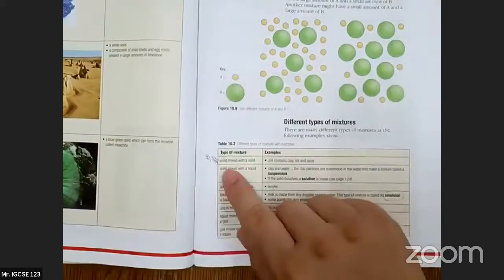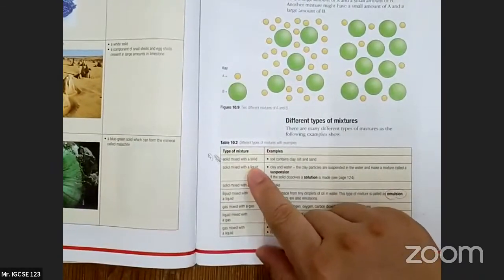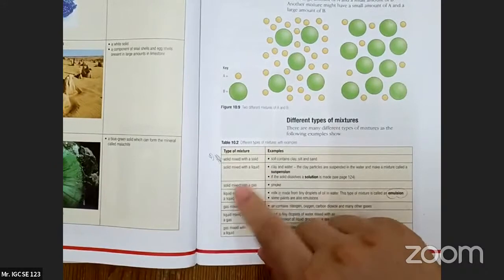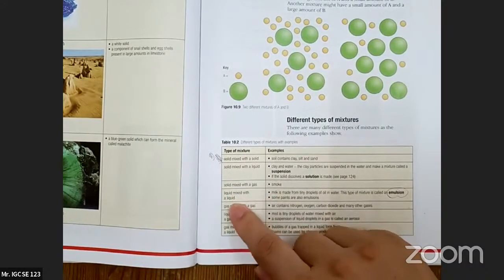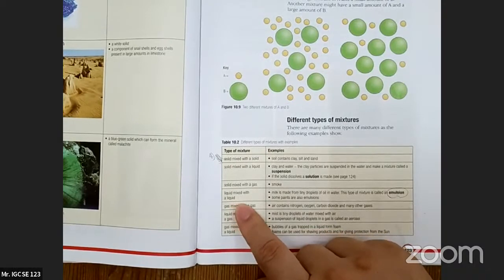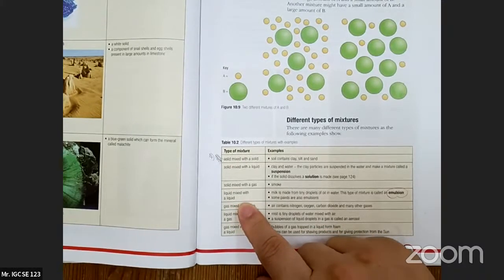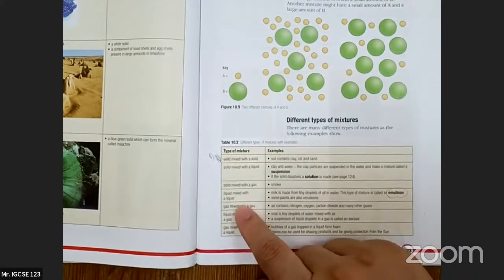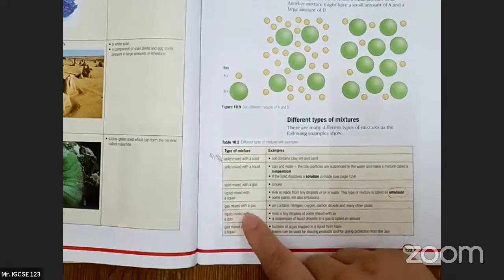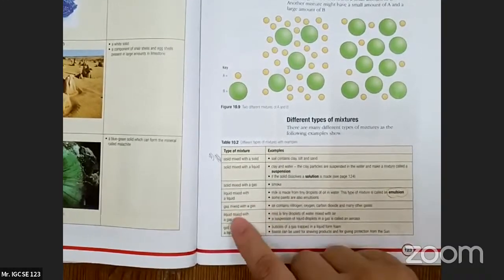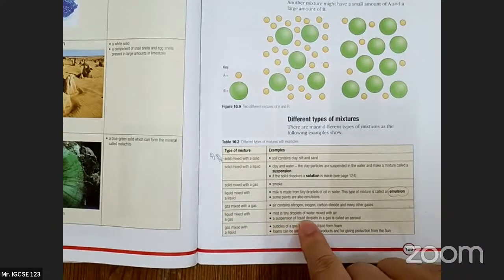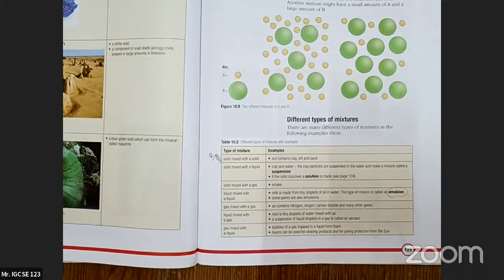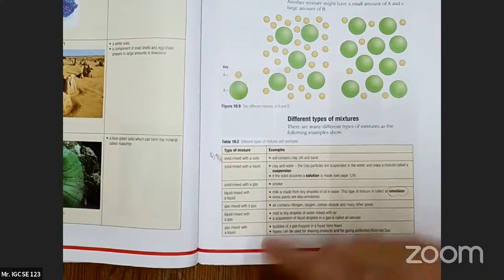For example, solid mixed with solid, solid mixed with liquid, solid mixed with gas, smoke. Liquid mixed with a liquid, emulsion, for example hair shampoo. Gas mixed with gas, I think it's a normal gas. Liquid mixed with gas, this is a tiny droplet of water. Gas mixed with liquid, a bubble of gas trapped in the liquid to form foam.